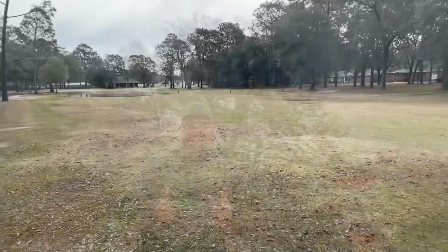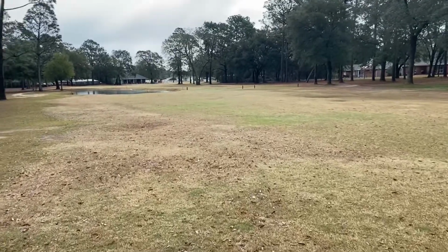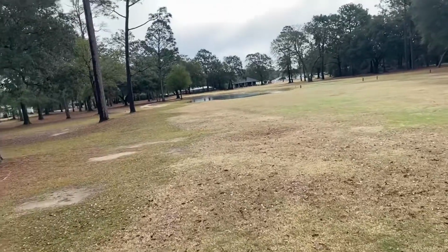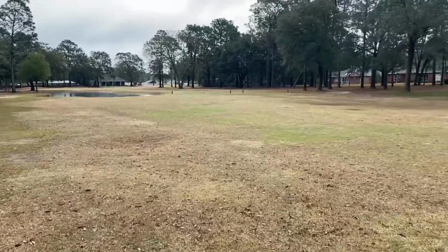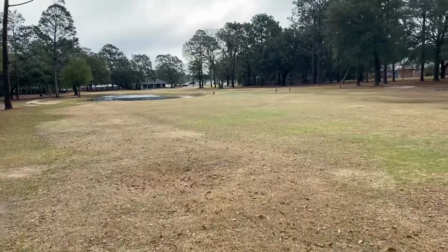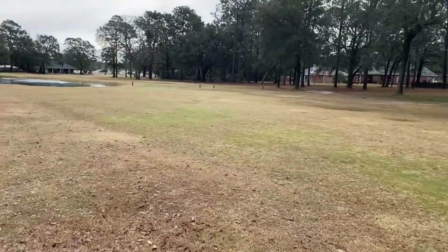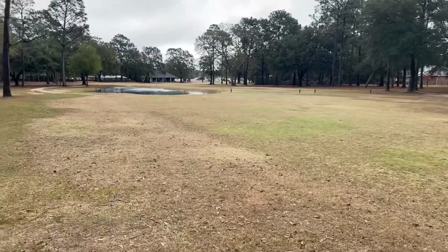Alright, so this week we're going to be learning about the process of eutrophication. We're out here at Tanglewood Golf Course in Milton, Florida. As you can see, we're out here because in order to learn about the process of eutrophication, you really got to come out and observe it for yourself.